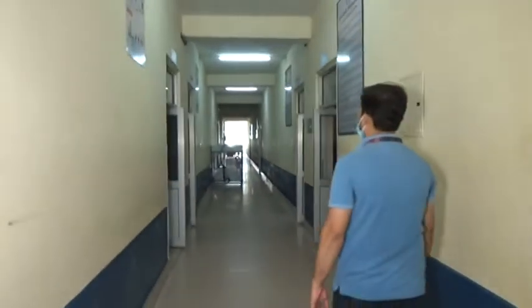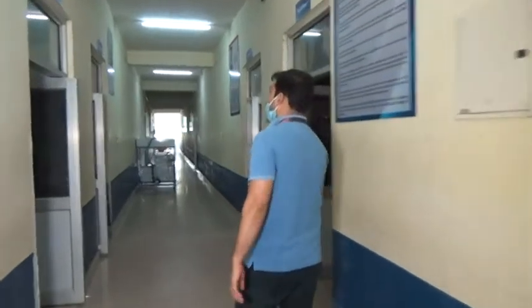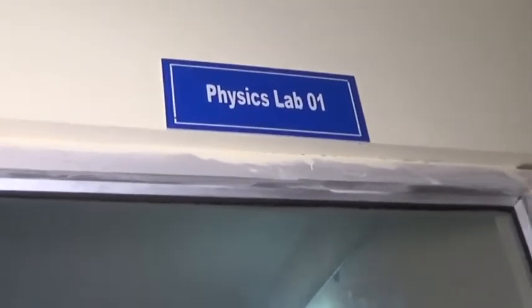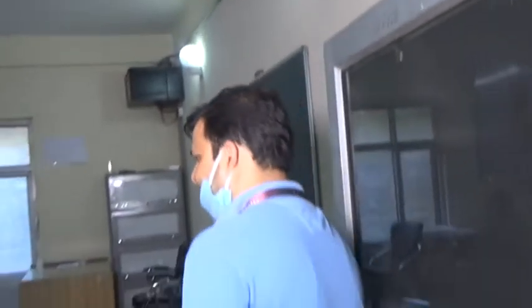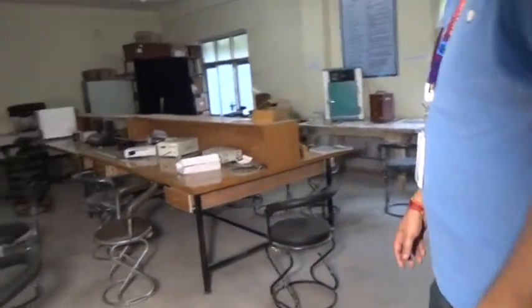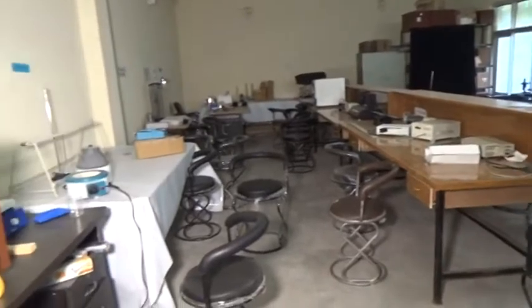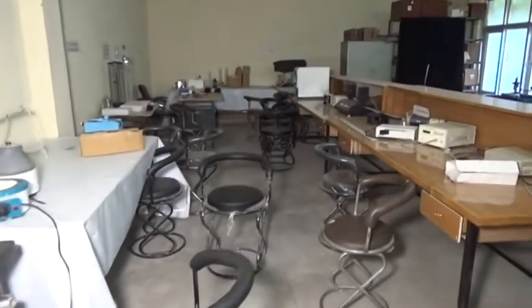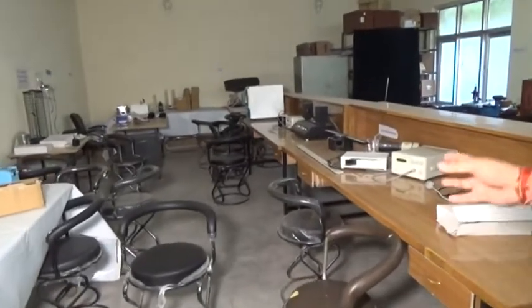This is the main corridor. Here is the physics lab for the students. Now we'll be entering towards the physics lab. These are the different machines, different equipments on which they used to work.